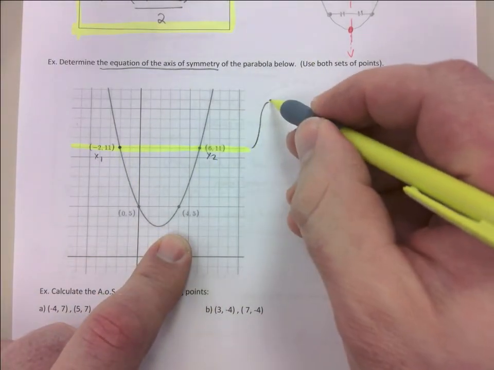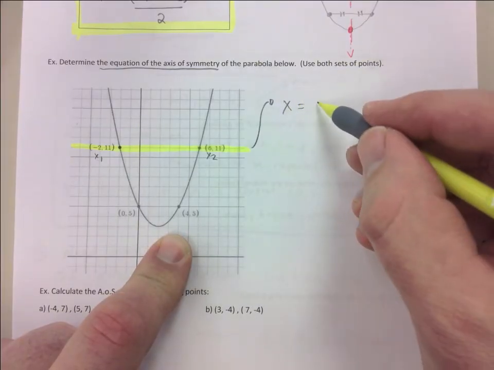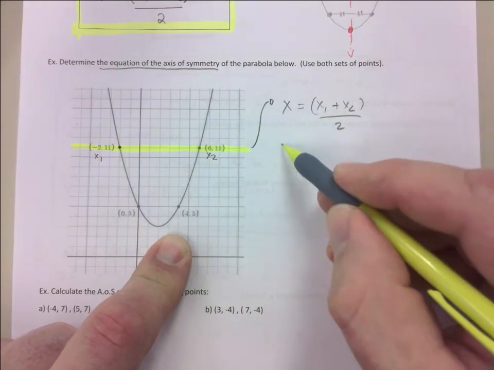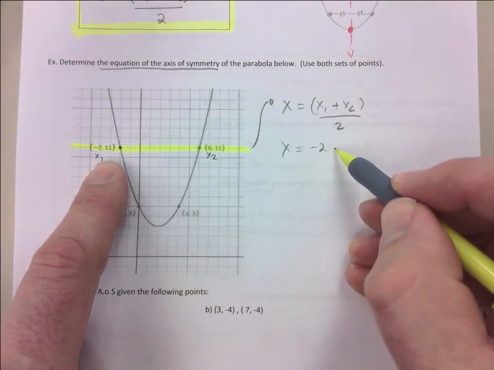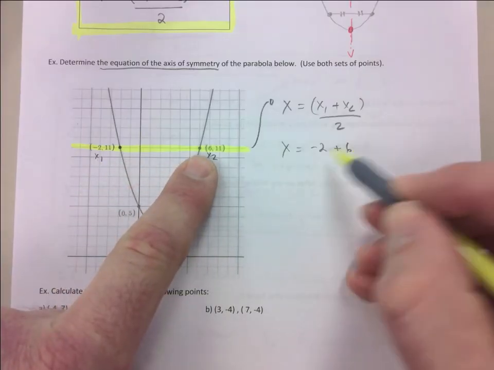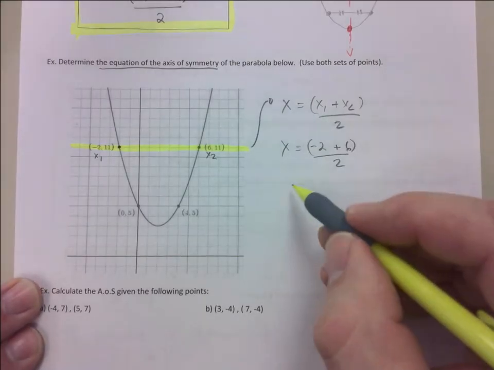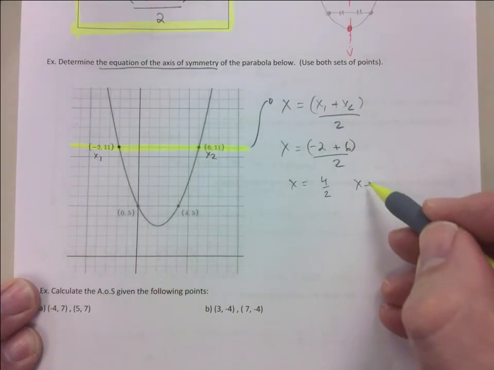So if we use those points, if you wanted to find the axis of symmetry, you go x1 plus x2, all of that divided by 2, so x1 is -2 plus 6 over 2. X is equal to 4 over 2. X is equal to 2.